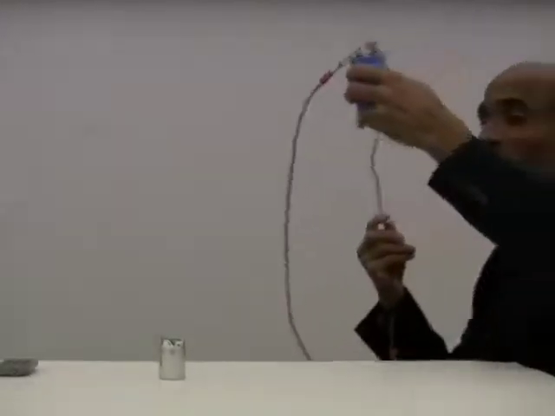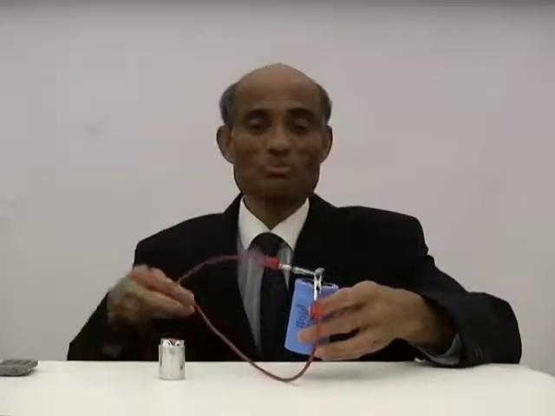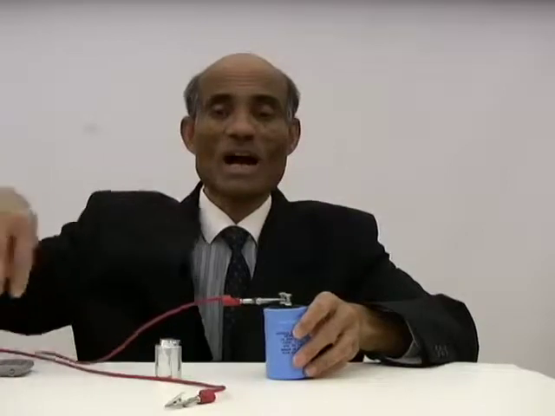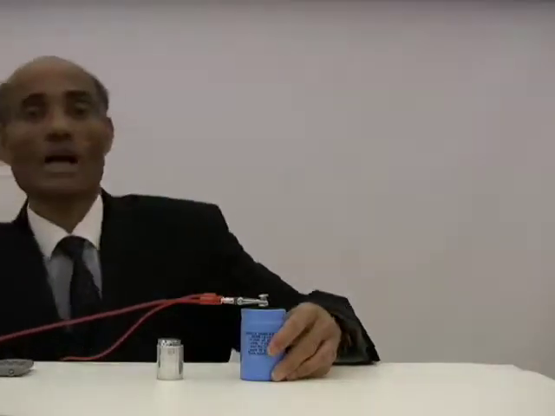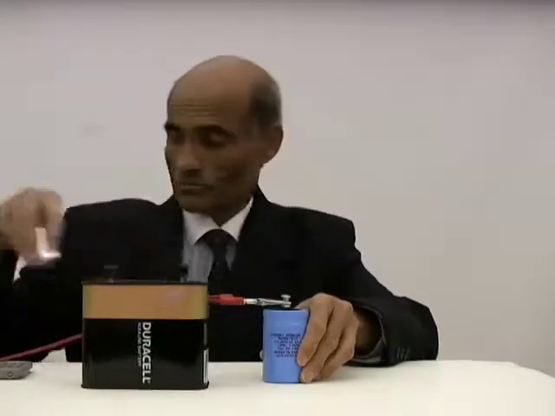Well, let me see if I can demonstrate the process of charging and discharging. Well, in order to charge a capacitor, what all I need to do is, you understand this, don't you? This is a bike battery.